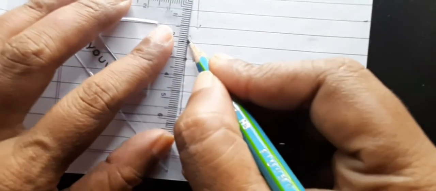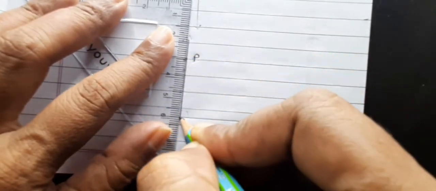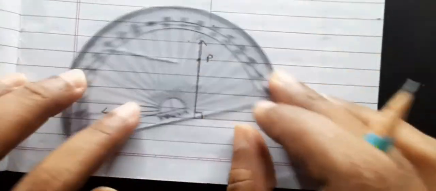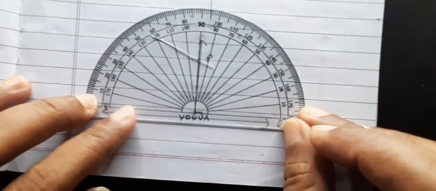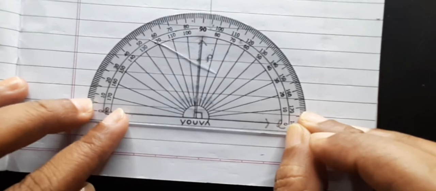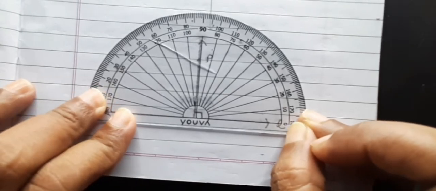It's not clear. Here it is making an angle of 90 degrees. You can measure it with the help of your protractor. Fine. See, is it making an angle of 90 degrees? Yes, it is making an angle of 90 degrees. Means it is perpendicular, which is drawn from the point P to the line L. This is one of the activities that you have to do.